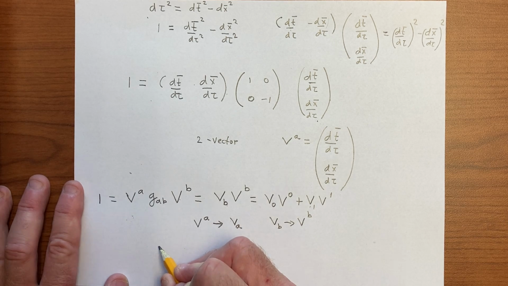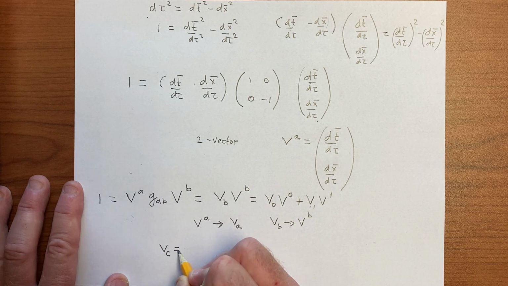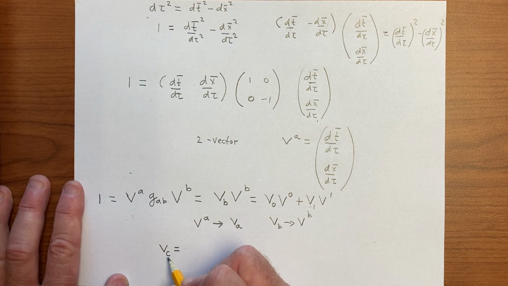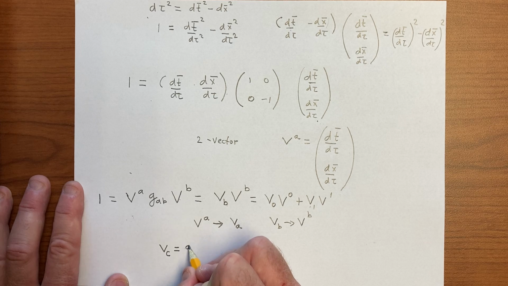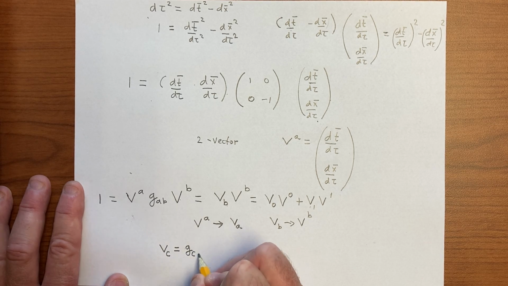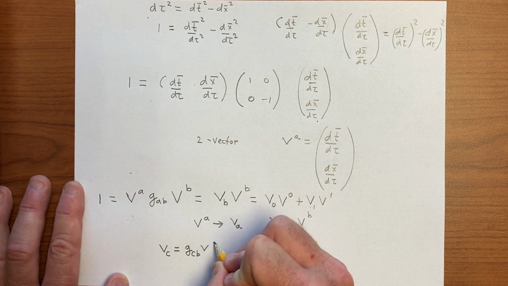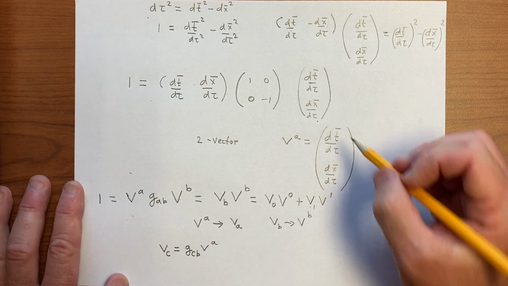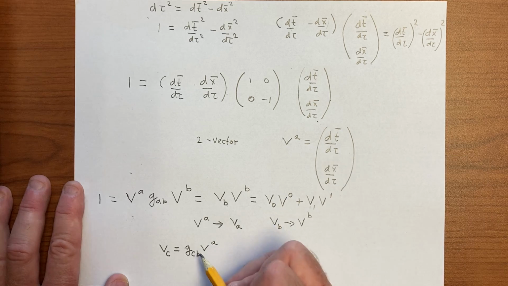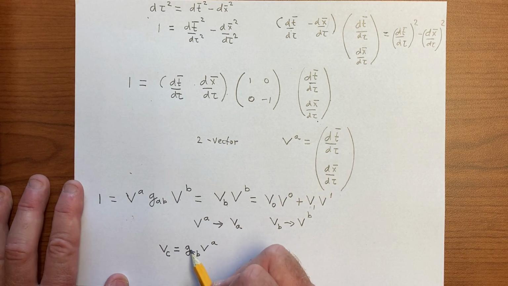So we could think of this lowered object, this 2-vector with a lower index, as a result of this operation on this kind of vector here, where we operate with the metric.